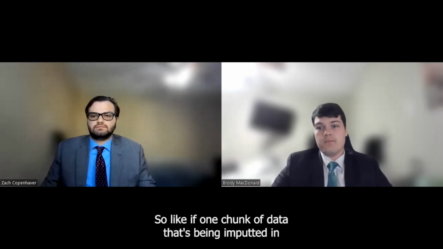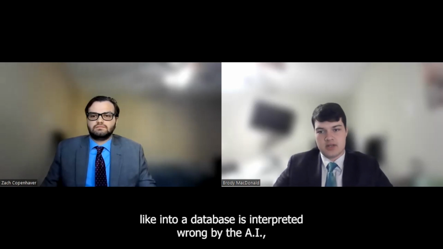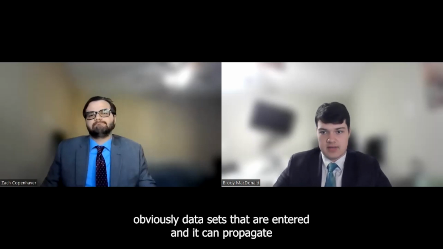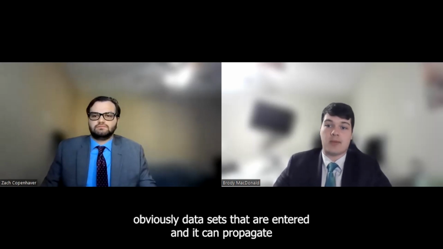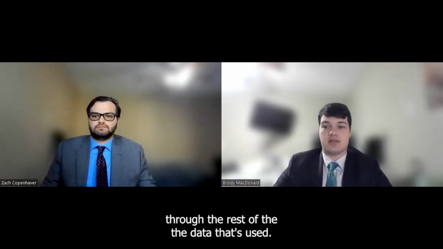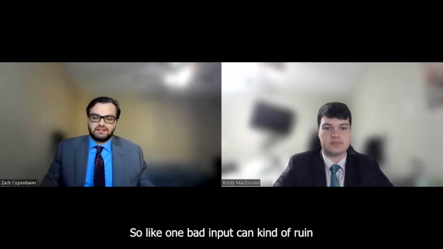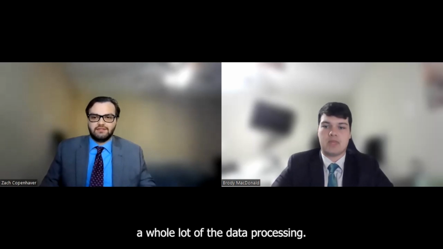So if one chunk of data that's being inputted into a database is interpreted wrong by the AI, it will use that as a reference for the next data sets that are entered, and it can propagate through the rest of the data that's used. Yeah, so one bad input can kind of ruin a whole lot of the data processing.